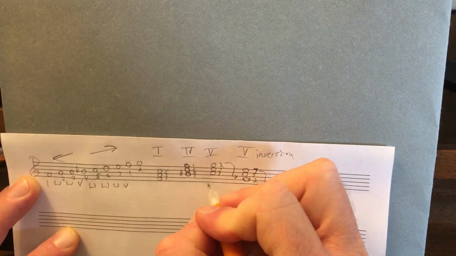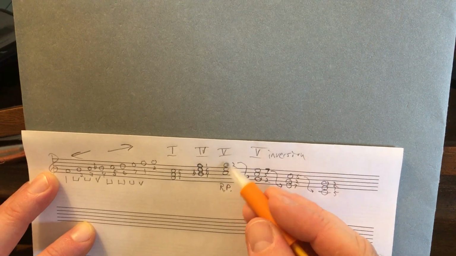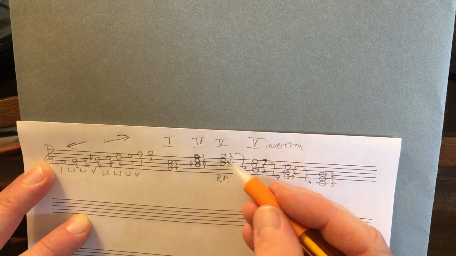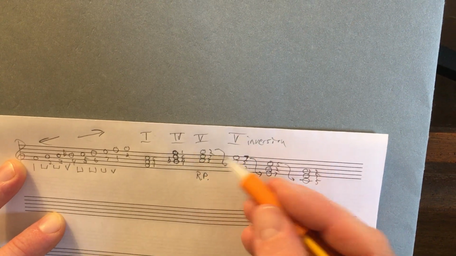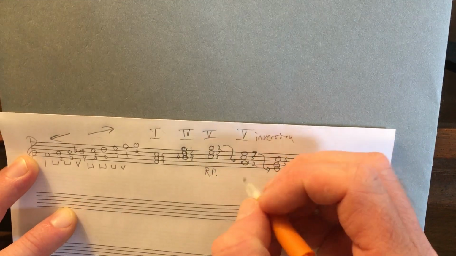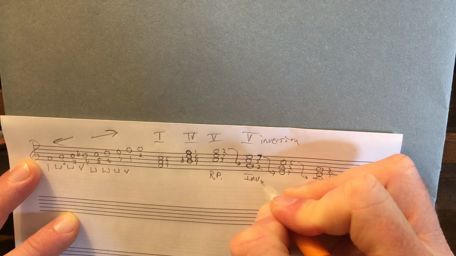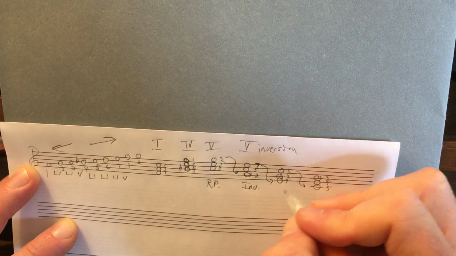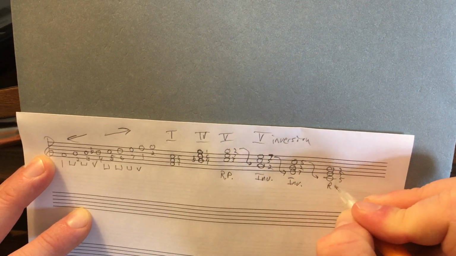This is in root position. Root position is when it's stacked up like a snowman. Line, line, line, or space, space, space. In inversions, a note has been taken out of that sequence and moved lower or higher. So here we've got line, space, space. That's an inversion. Here we got line, line, space. That's an inversion. And here we've got line, line, line. So that's in root position again.